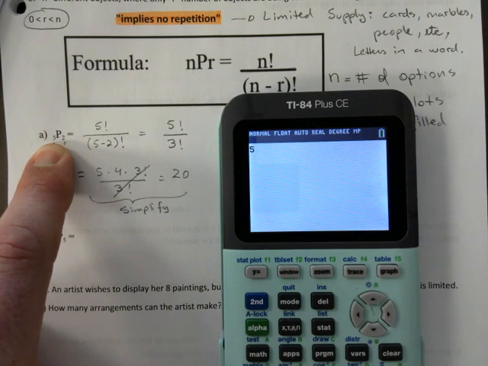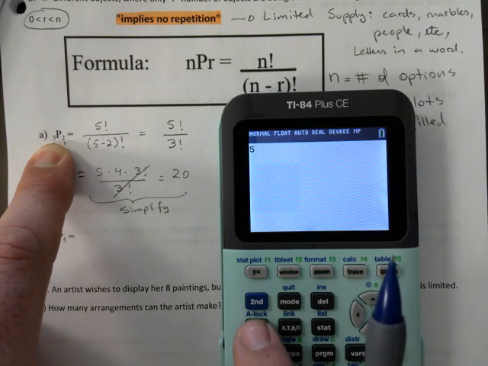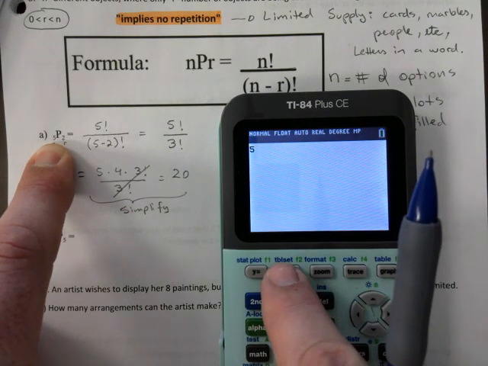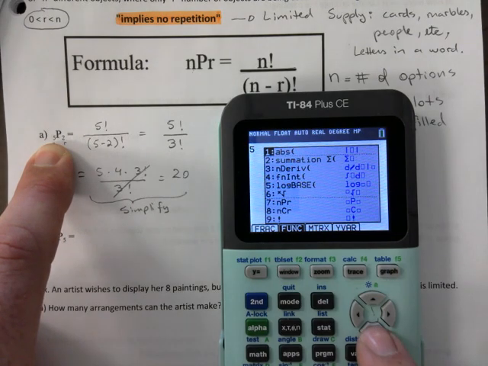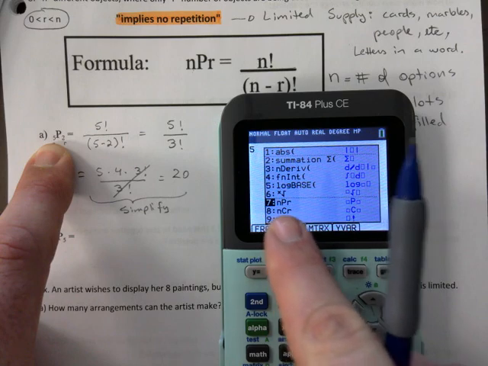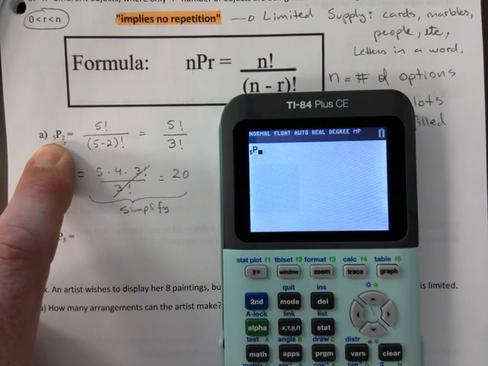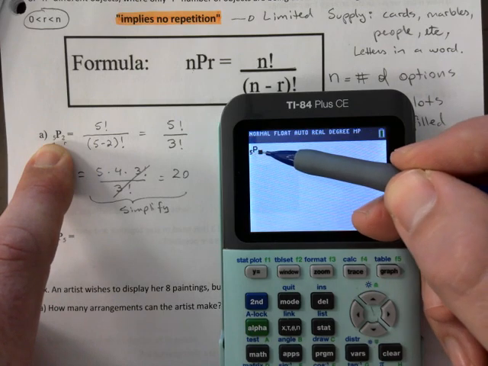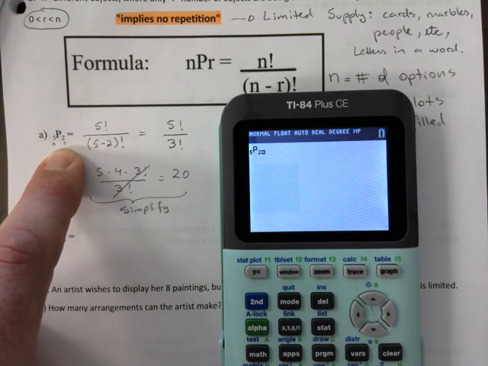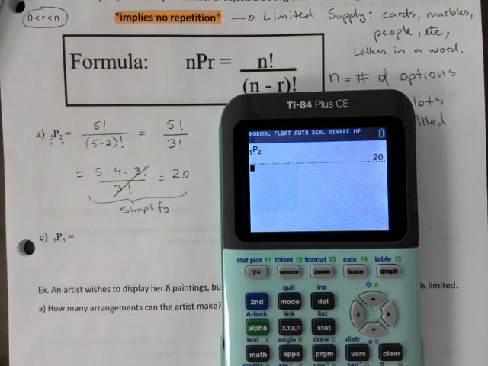Type in 5, then alpha window, and go down to where it says nPr. Hit enter. The 5 is already inserted, and then just hit a 2 and enter. And there it is, it's 20. You should be getting 20.